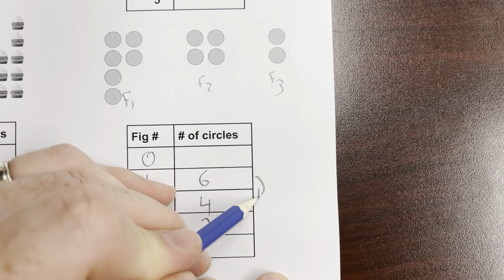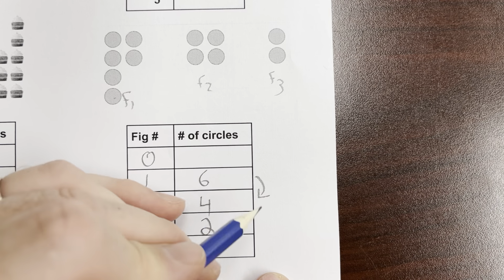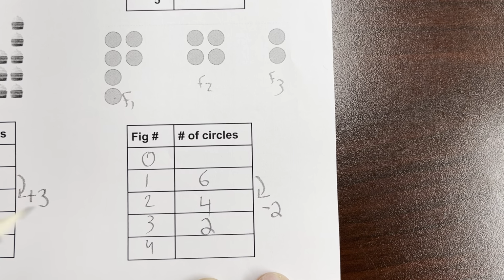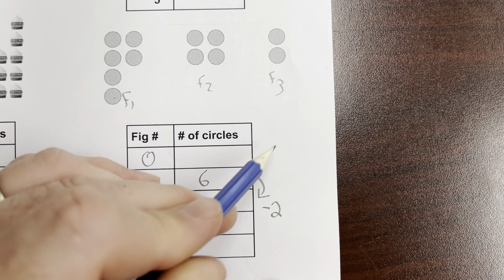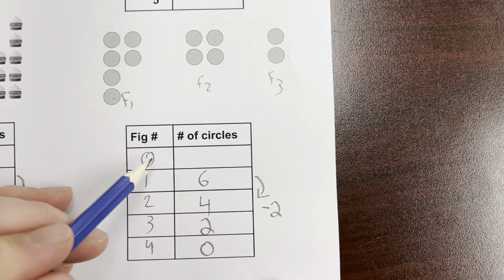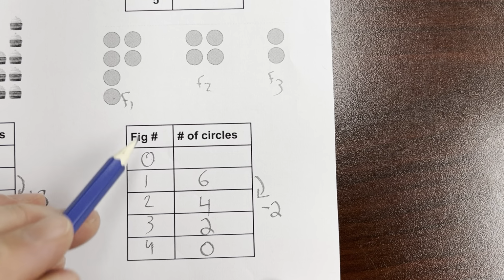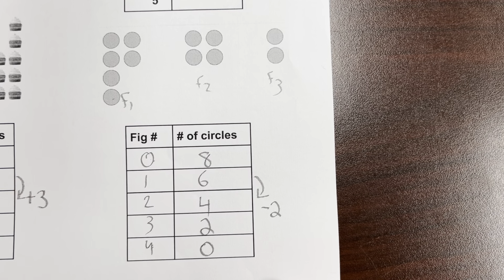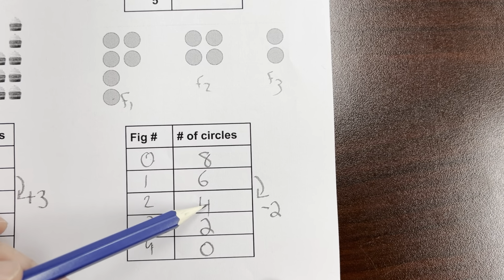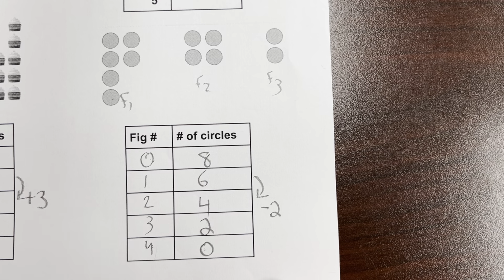As we move from figure 1 on, we're decreasing by 2. So figure 4 would actually have 0 circles, and figure 0 would have 8 circles, since we're decreasing by 2 as we come down. So that one's a little different than the ones before.